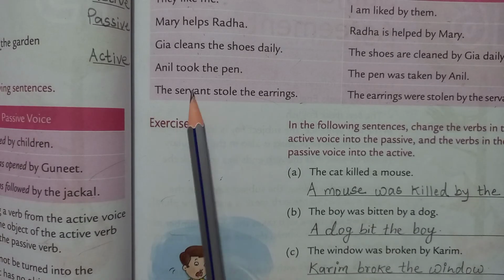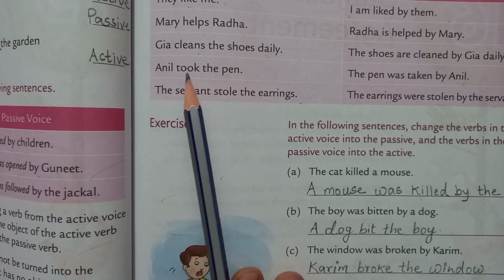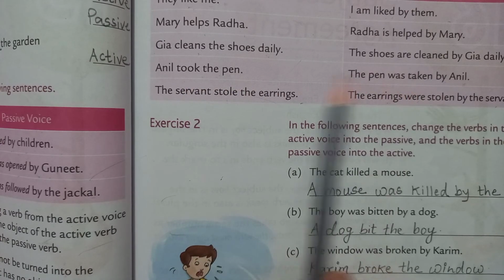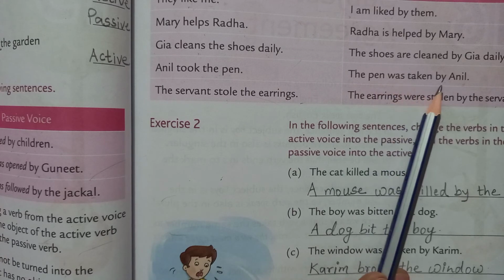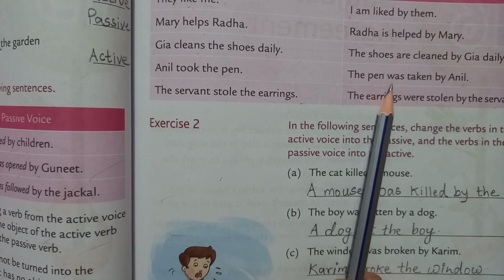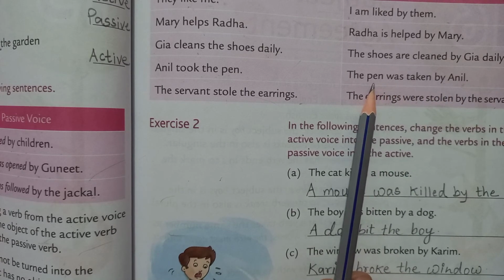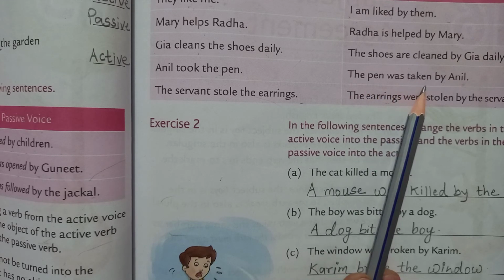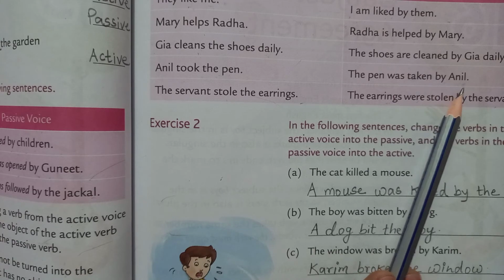Now see, Anil took the pen. Now here took is V2. So we will write was. The pen was taken by Anil. Why was? Because here the subject is singular. So the pen was taken. Was plus V3 by Anil.